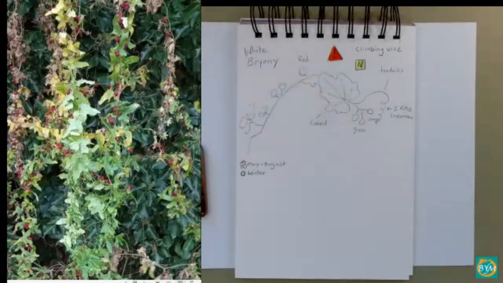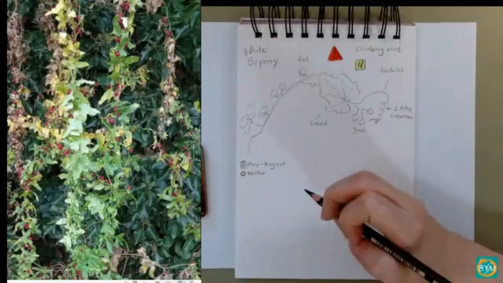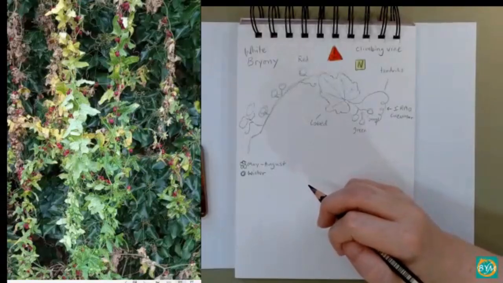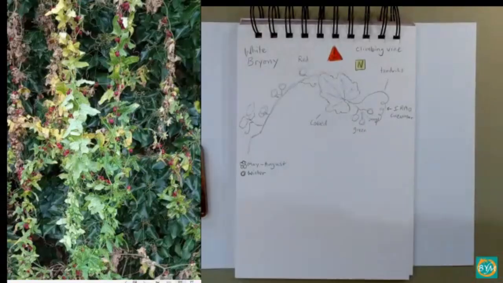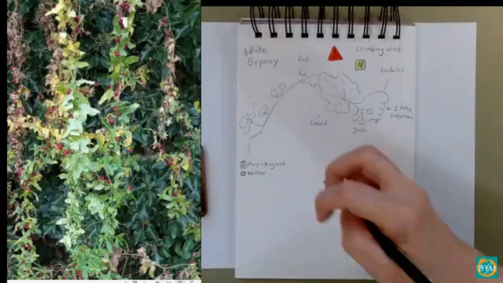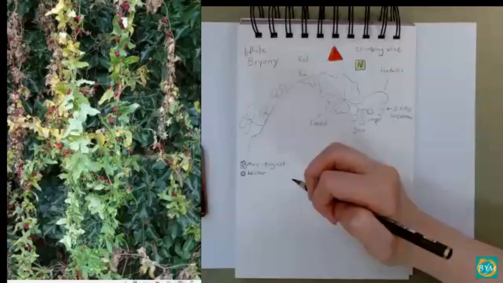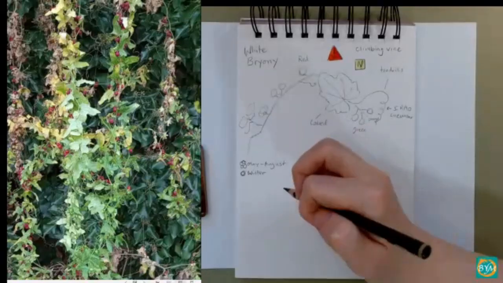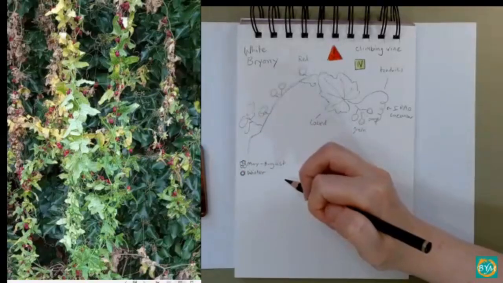Okay, so here we go. This is actually one of my photographs, which shows you its vine-like way of hanging on to other plants. So we've got some ivy behind here, and it was all clinging on to some taller trees in a hedgerow area. And you can see we've got some red berries amongst the leaves.